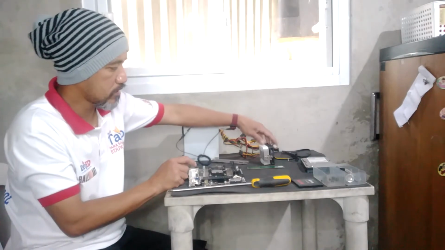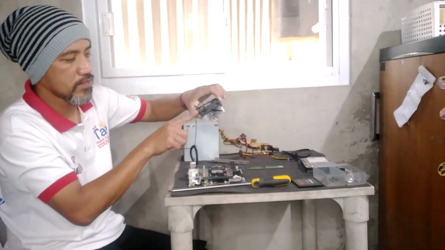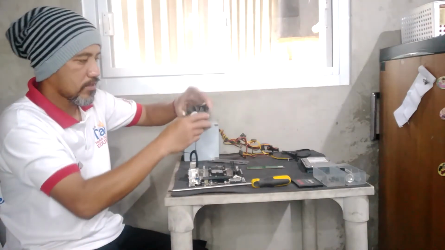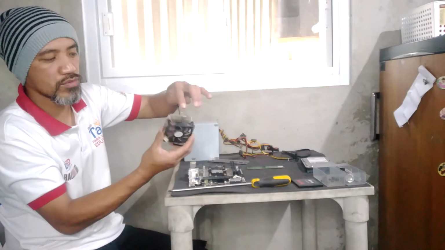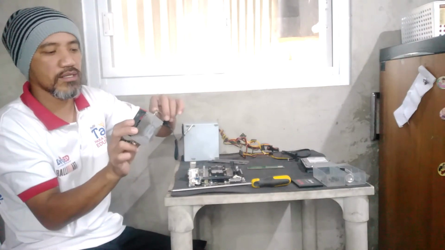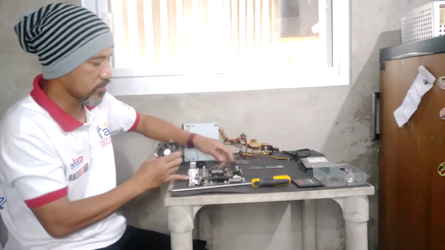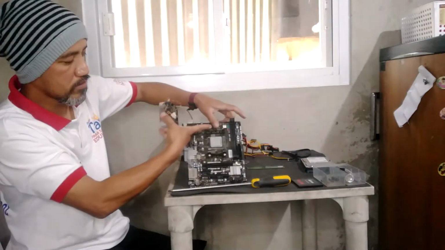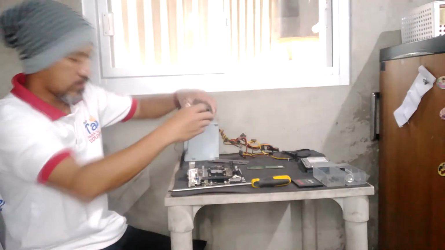Next is install natin yung thermal paste with the CPU fan. First thing is ipakagat nyo yung the other side of the lock on this part of the CPU or the motherboard, I mean, dito. And then push it on the other side.